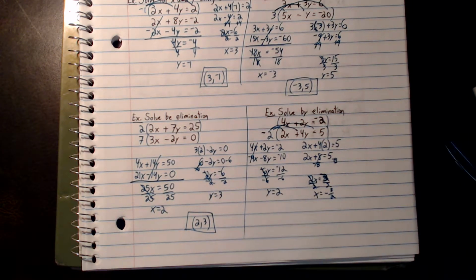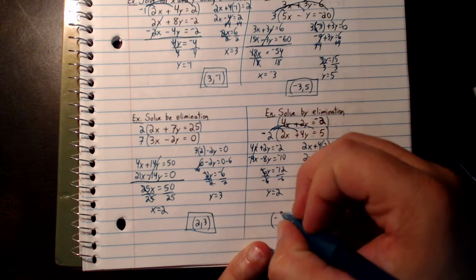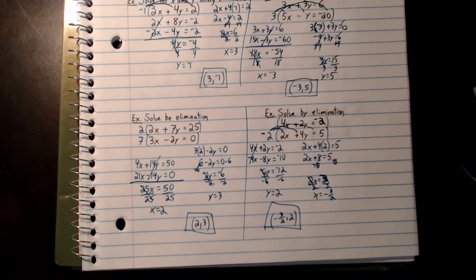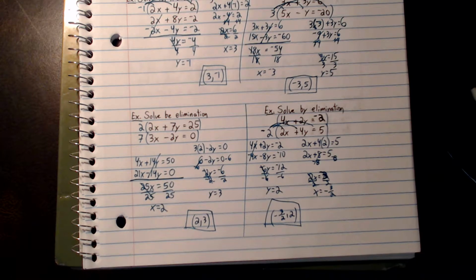So we got y equals 2 and x equals -3/2. We'll have to make sure that we put that into the correct format, and that's our solution here.